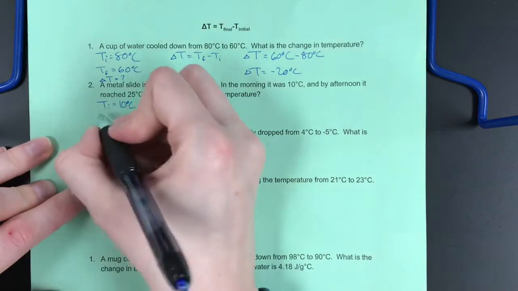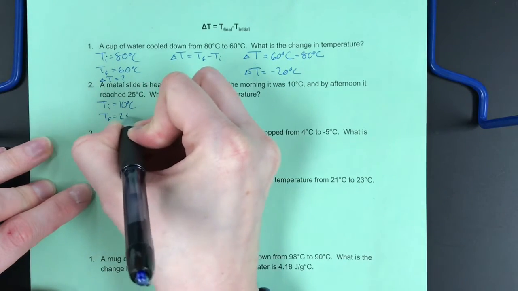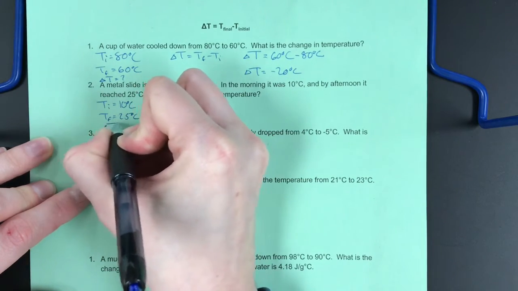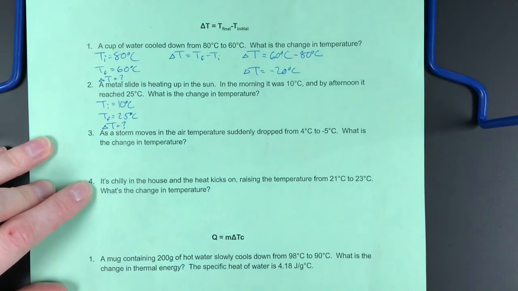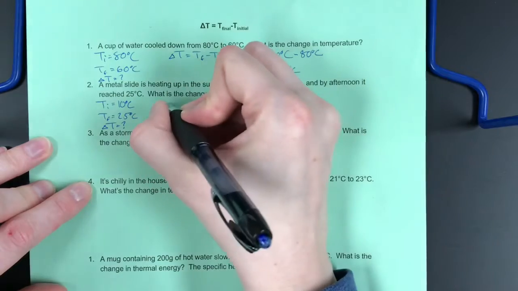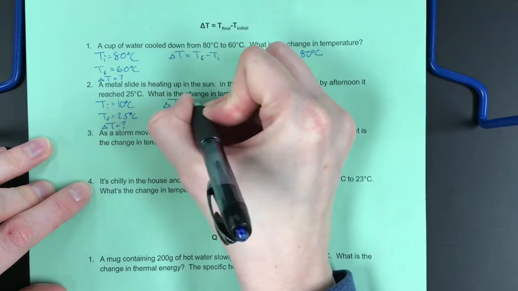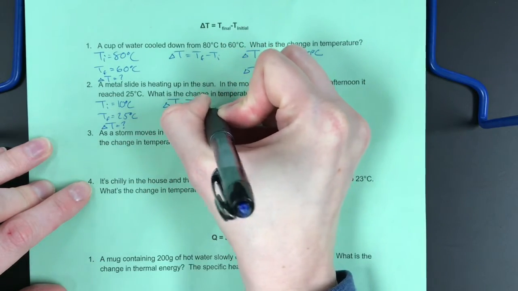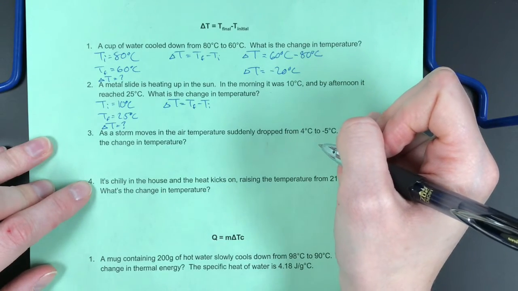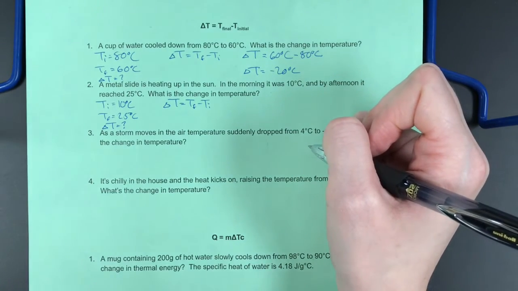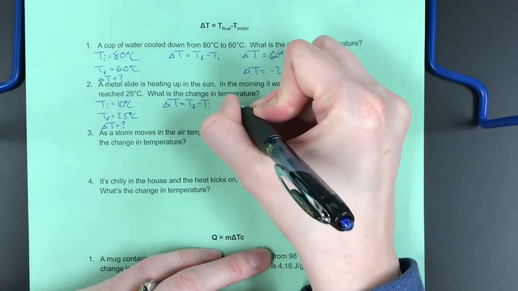Final is 25 degrees Celsius. Good. Change in temp is what we're trying to solve for. So that means the equation I'm going to use is delta T equals final minus initial. Then I can plug and chug. Plug my givens in, make sure I'm keeping track of which is final, which is initial.